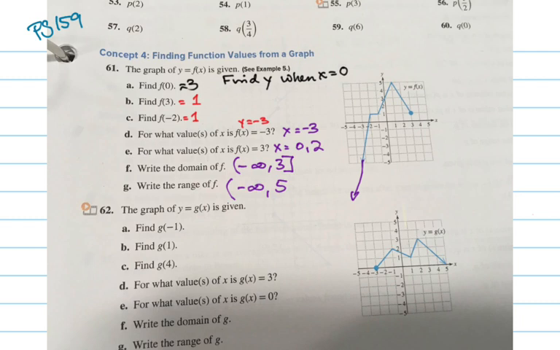So the lowest point, this arrow means it keeps going down, but don't stop here because the graph is crossing, that's your y-intercept, crossing the y-axis. You would only stop there if the graph wouldn't go any higher, but you can see that the graph is going higher all the way to 5. Okay? Be careful about that.